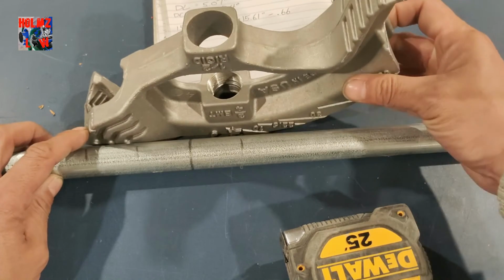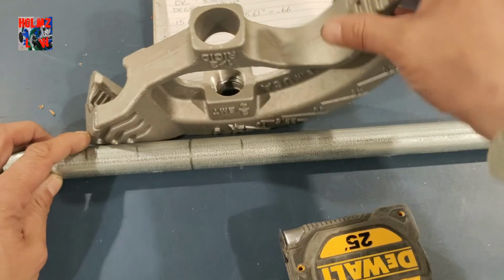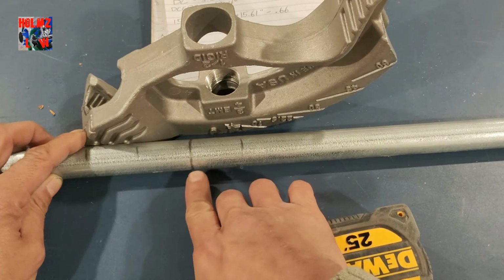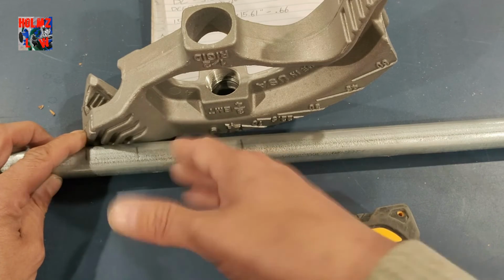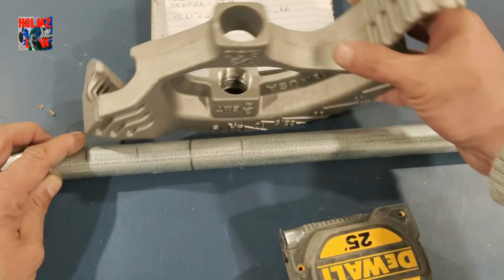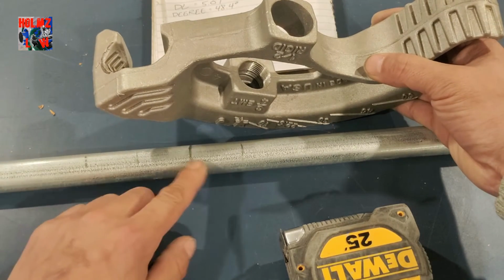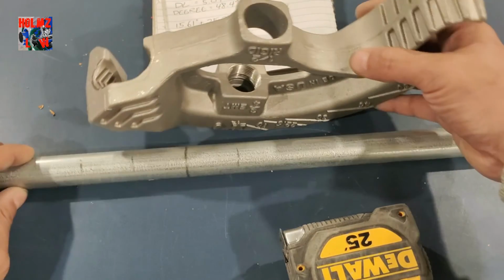And when we bend it, the whole thing is that your center mark is going to land right where it's supposed to be. So you're going to bend it, and that center mark is going to be your center mark. That's where it's going to land.